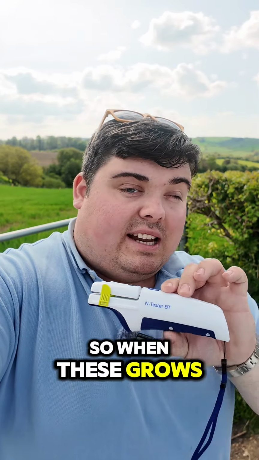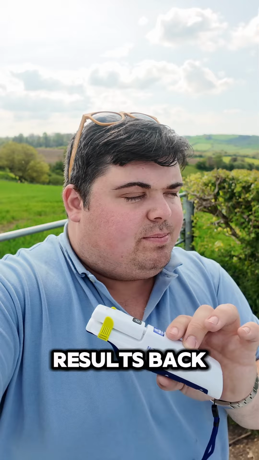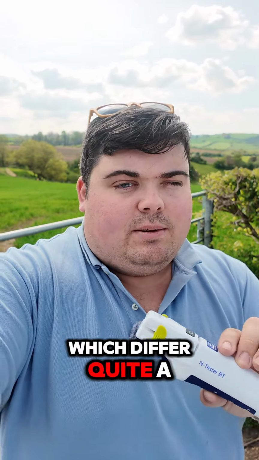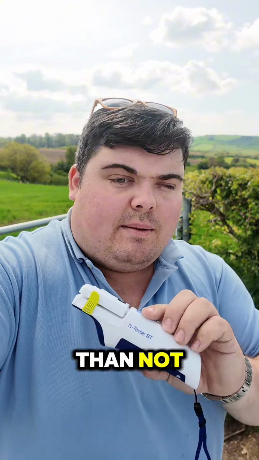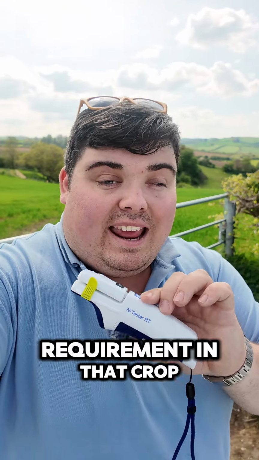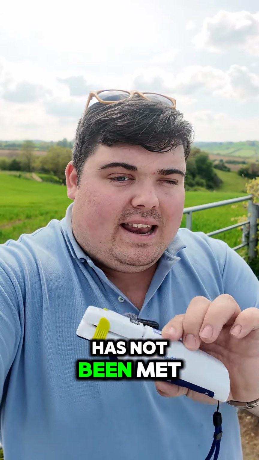So when these growers and advisors have been going out and they've been getting results back which differ quite a bit from what they'd expect, the problem actually, more often than not, comes back to the fact that the sulfur requirement in that crop has not been met.